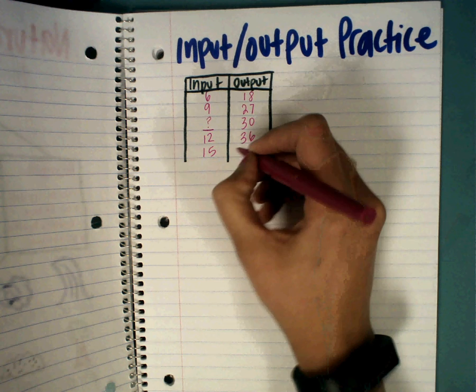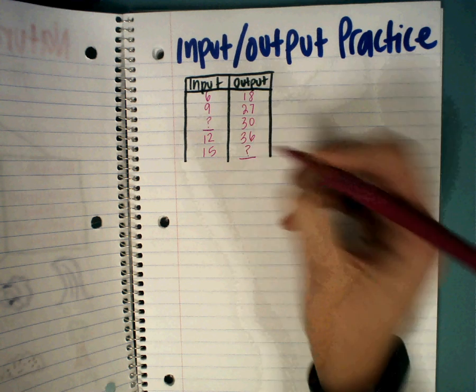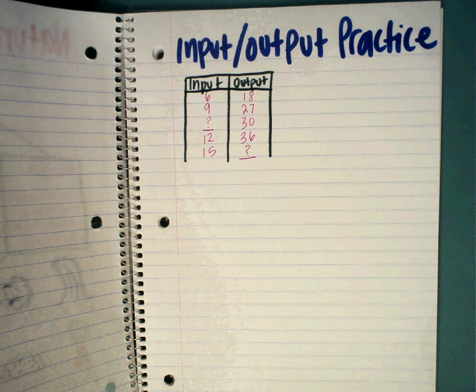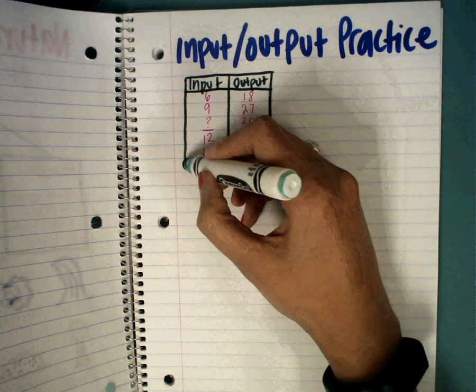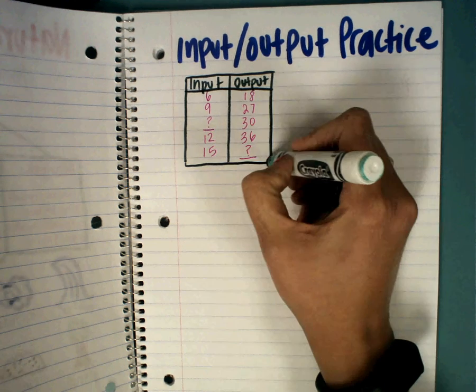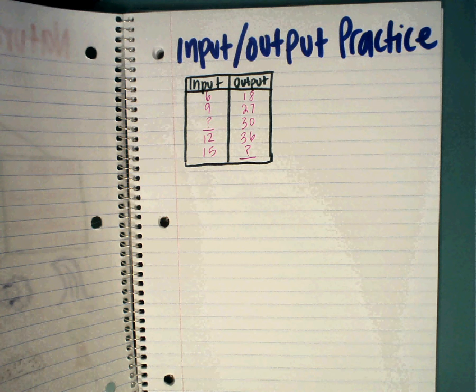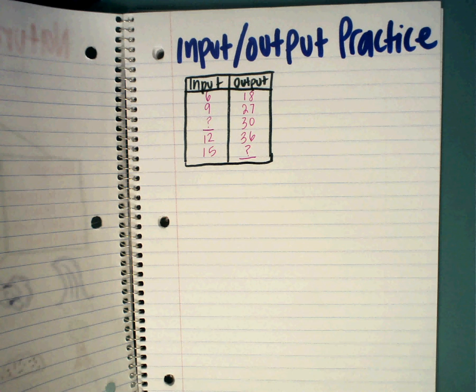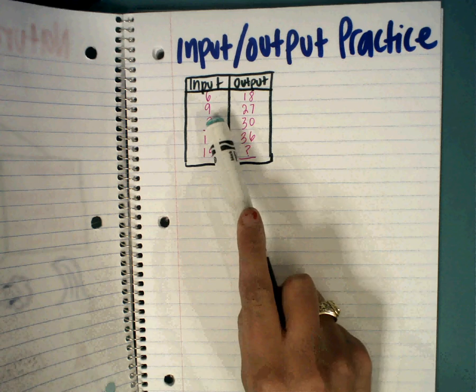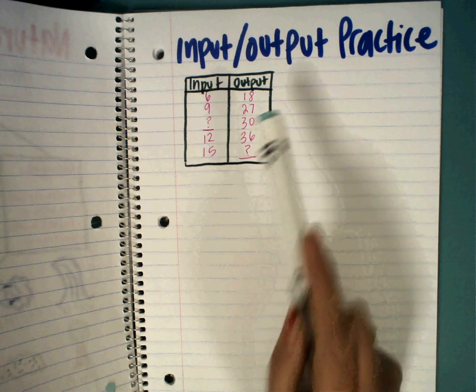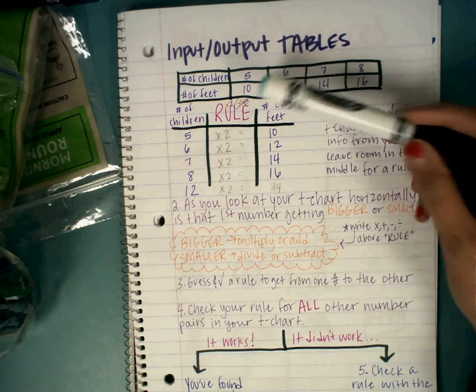So sometimes you're going to encounter input-output tables where you have some missing information and then they want you to fill that information in. Well, in order to know what this number is and how we got to 30, I have to know that rule. Remember how we talked about this center column? I have to know how I got there, right? It's like a computer.